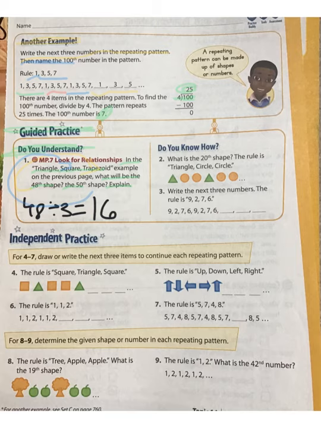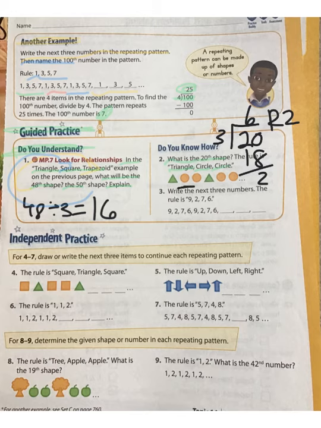All right, let's look at number 2. Number 2, what is the 20th shape? The rule is triangle, circle, circle. Well, since there are 3 shapes and we want to know the 20th shape, all we're going to do is divide 20 by 3. Well, 3 goes into 20 6 times. 3 times 6 is 18, so you're going to have a remainder of 2. The second shape in the pattern is a circle, so the 20th shape is going to be a circle.